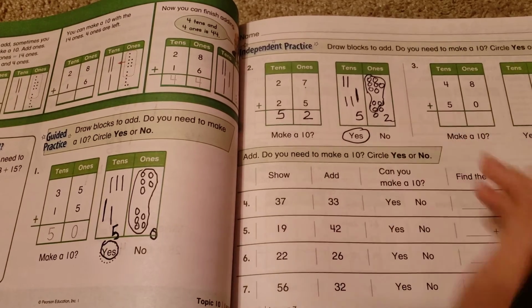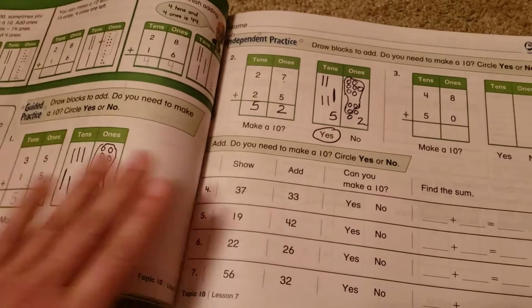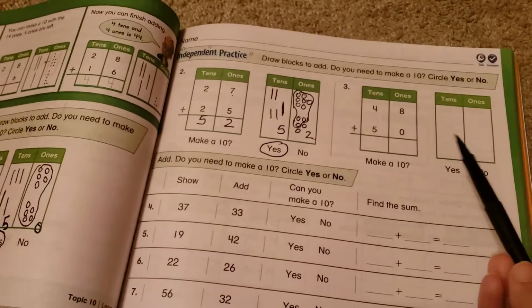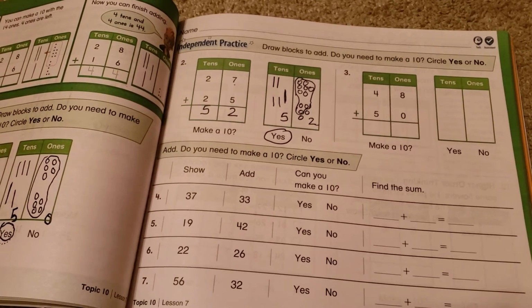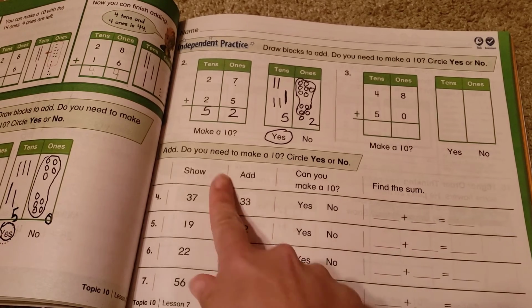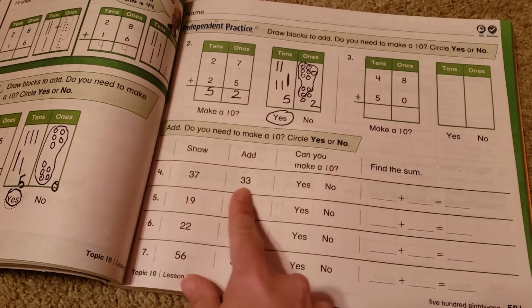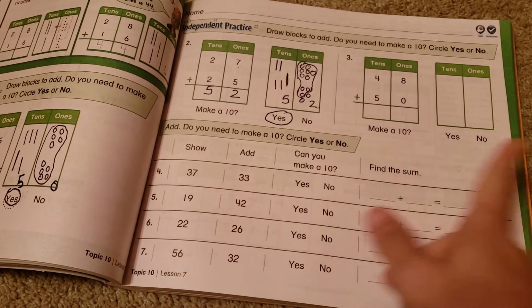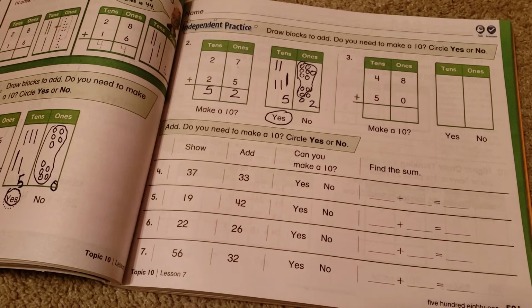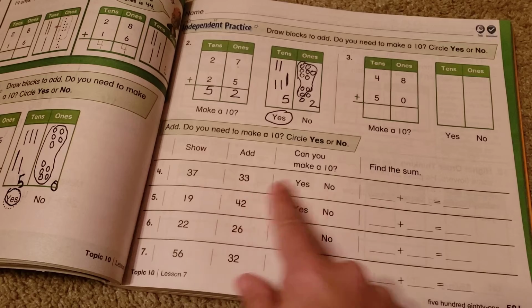Yes, I did. Okay. So on this page, on number 3, you're going to do the exact same thing here. And sometimes you will make a 10, sometimes you won't. So if you don't, you just circle the no. And down here, it's saying to show these numbers, so you can draw them in wherever you want to. You can draw them on the side or on a separate piece of paper. And to find the sum of 37 plus 33.